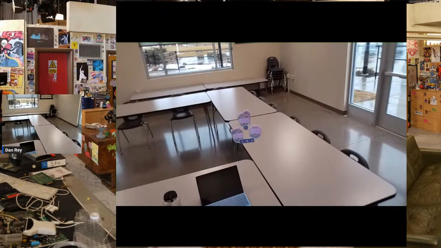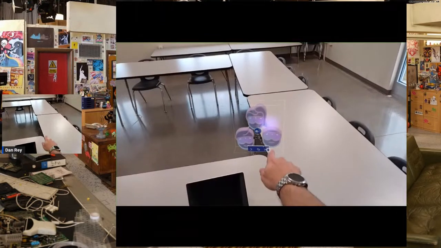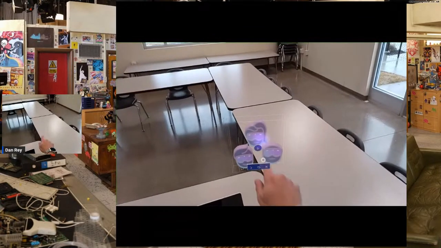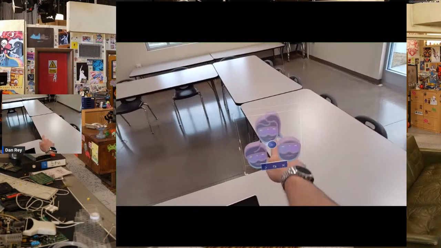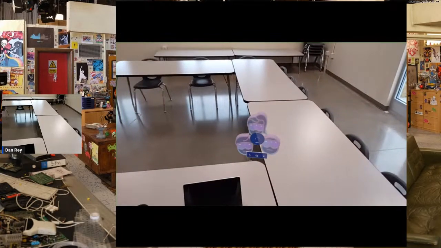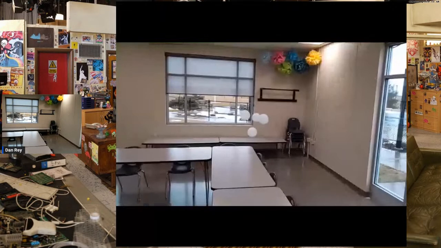Let's see if this will start. I don't know if this will start with what we're sharing and what we're doing here, but it's worth a try. We'll see if we can load this up as well. There we go. So in many of the applications, what the application will do is scan the space for what's really there.